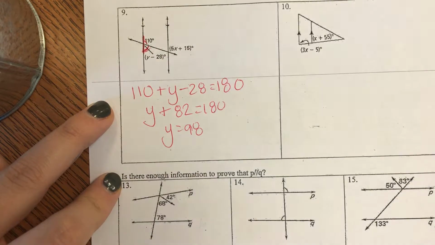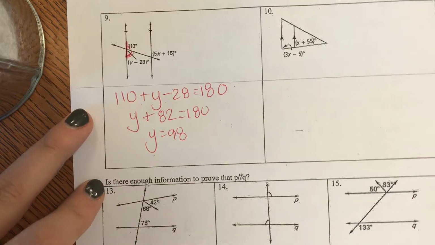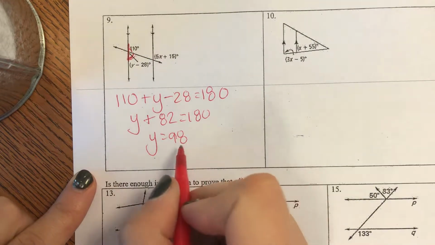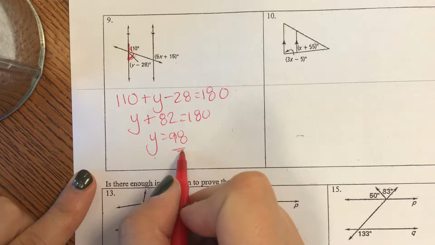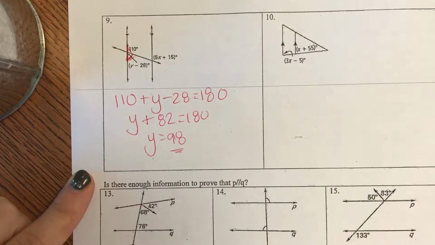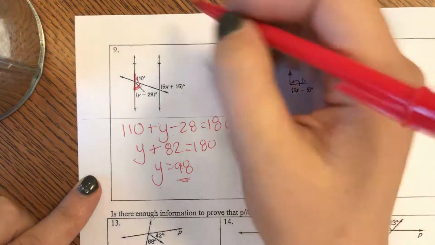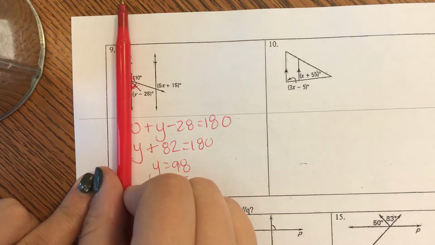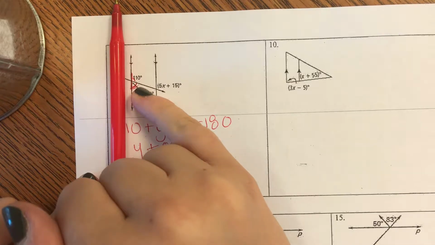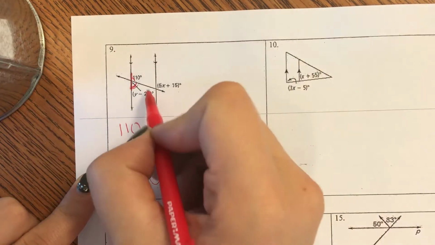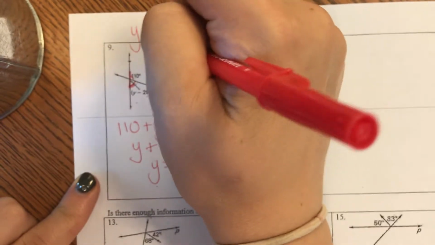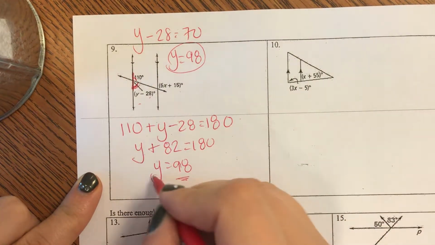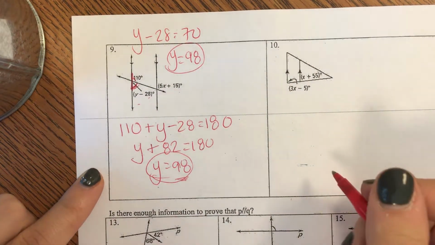Okay, that's one way to do it. There was another way you could have done it. See if you could figure out what equation that pops up would have also given you 98. Okay, so that equation makes sense because if this is 110, forget about all these expressions, you know that this angle right here, the one I'm covering up, has to equal 70. So couldn't you have just said y minus 28 equals 70 and gotten y equals 98? So two different ways to do the problem. Doesn't matter which way you do it, as long as you get 98.